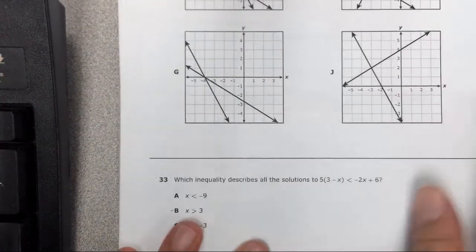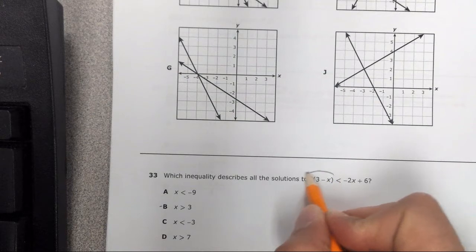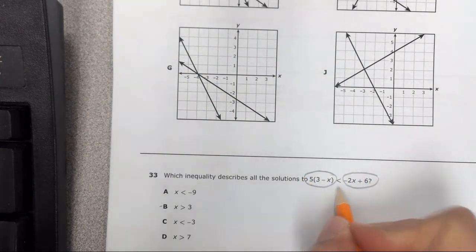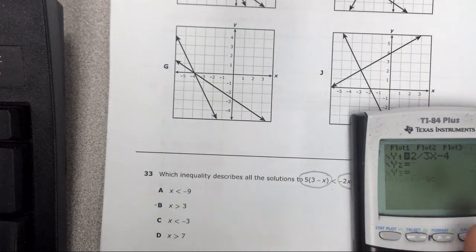Next one is 33. This one right here, as you notice, there's something here, and there's something here, and that's actually a system. Even though it has an inequality, it's still a system. It's a system of inequalities.